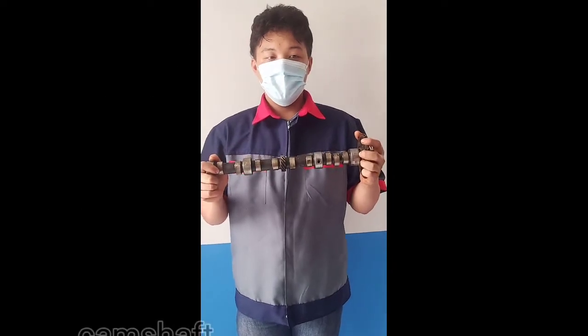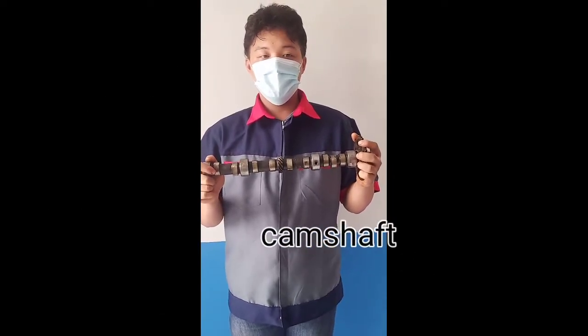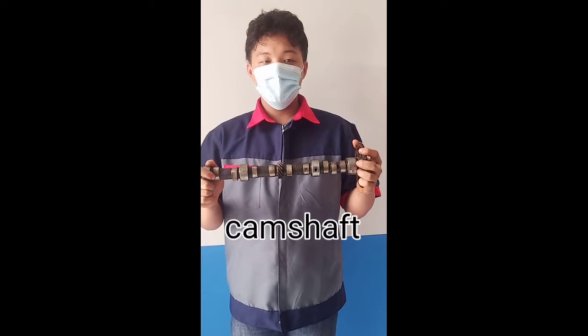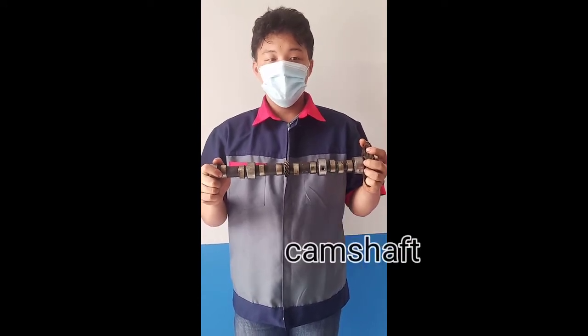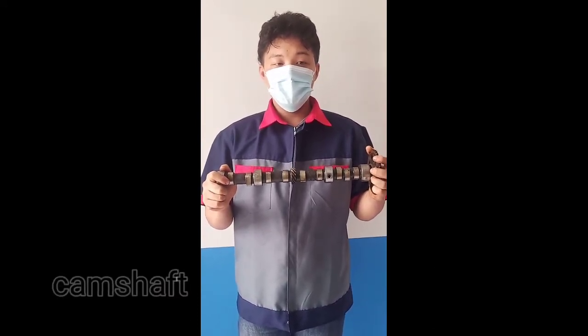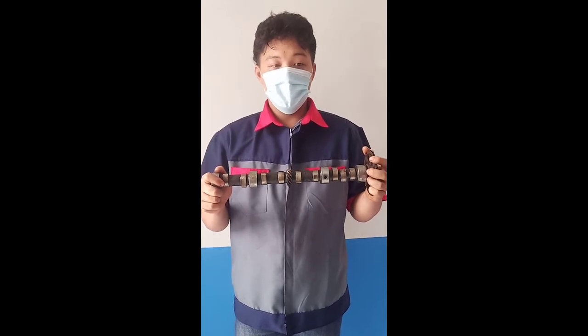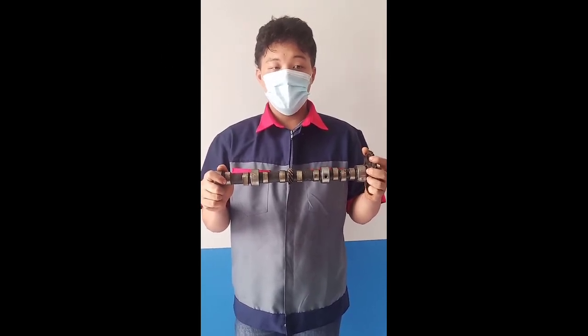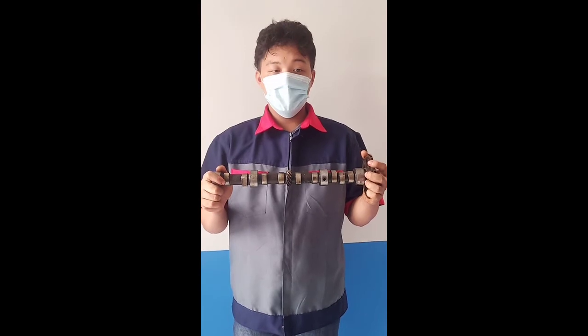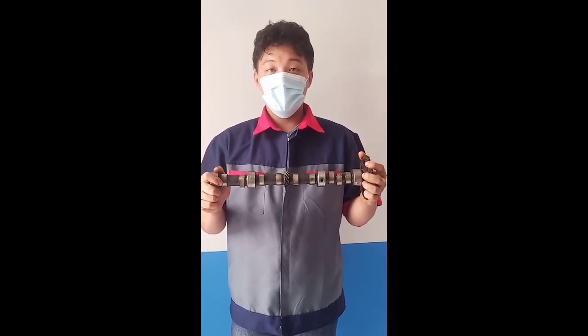This is a camshaft. A camshaft in an internal combustion heat engine is a device that controls both the intake of fuel and the expulsion of the exhaust fumes. It consists of several radial cams, each displacing intake or exhaust valves. This camshaft is connected to the crankshaft via belt, chain, or gears.